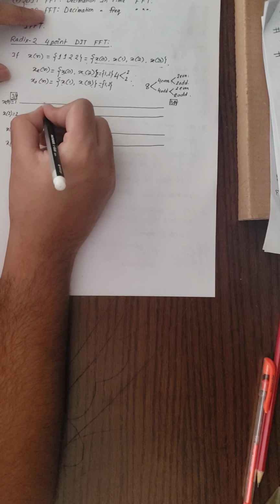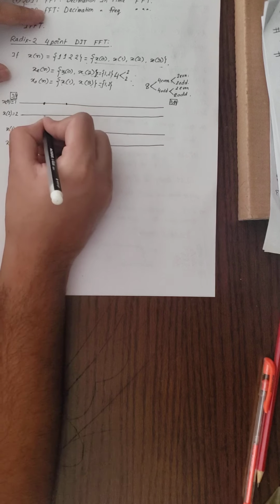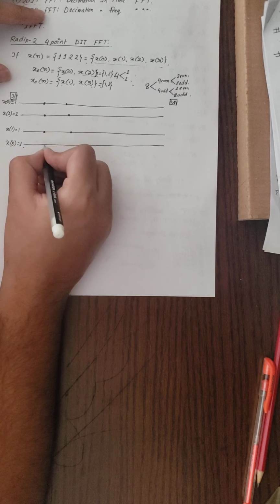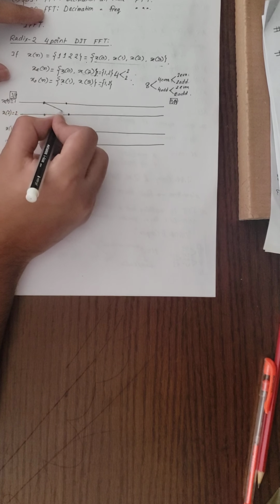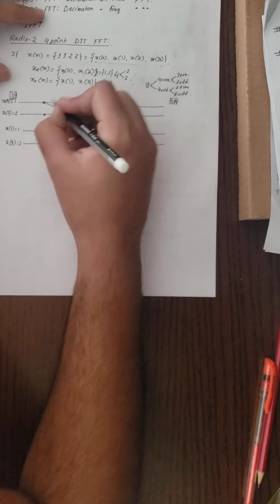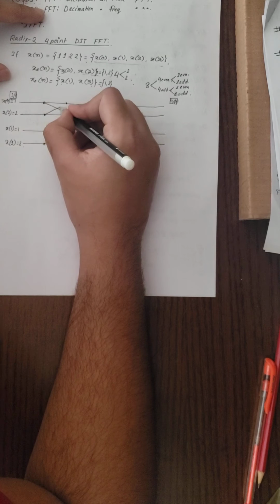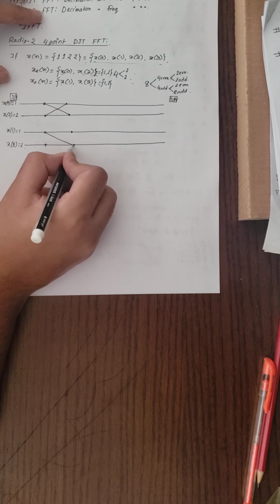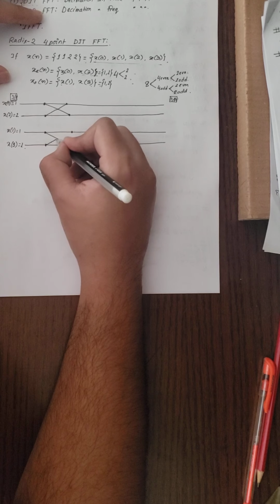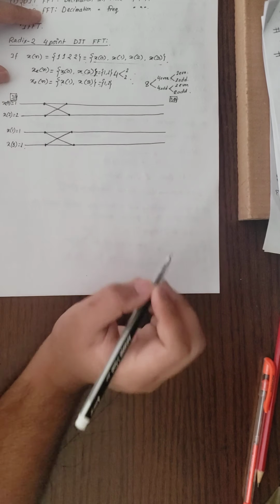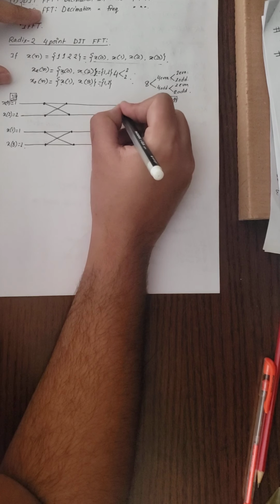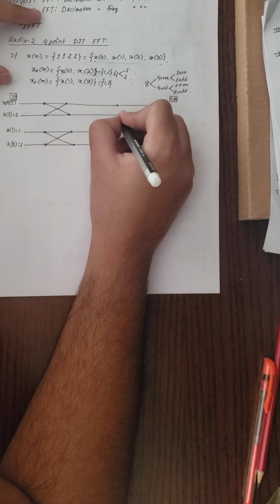Then what we do is draw some crisscrosses where the first and second line meets, the second and first line meets. The first line will meet with the second line, the second line will meet with the first line. Fair enough. Once again, we draw some crisscrosses over here.